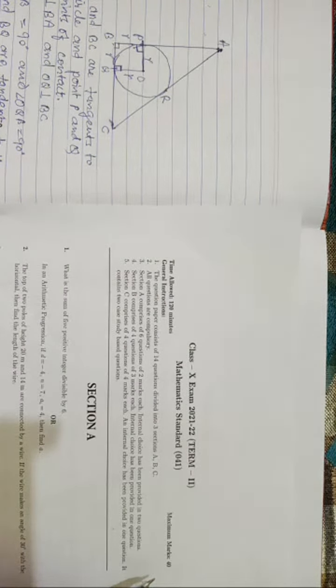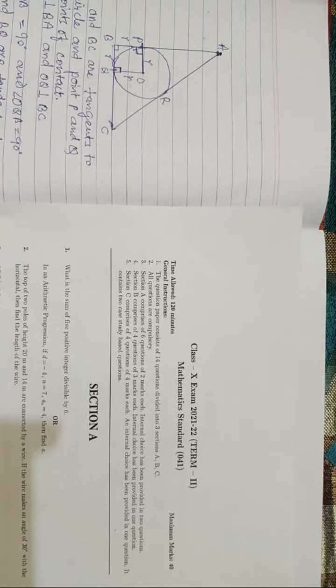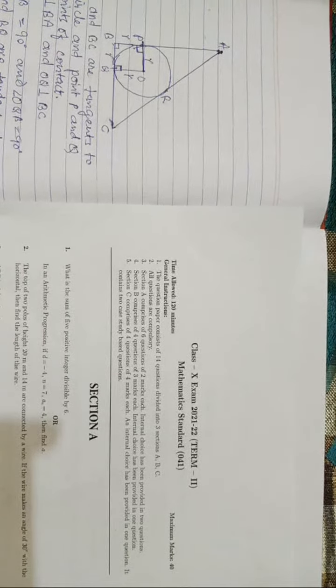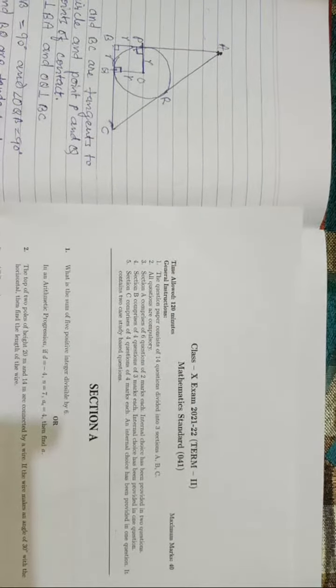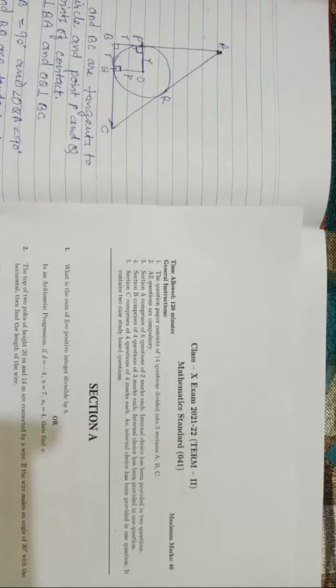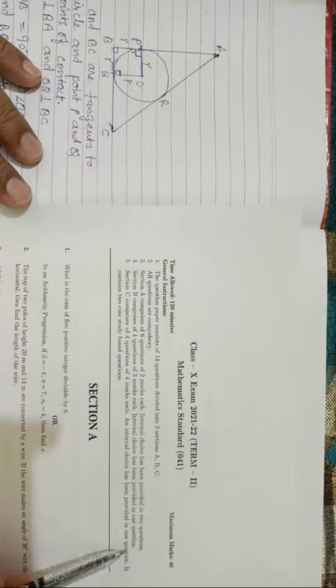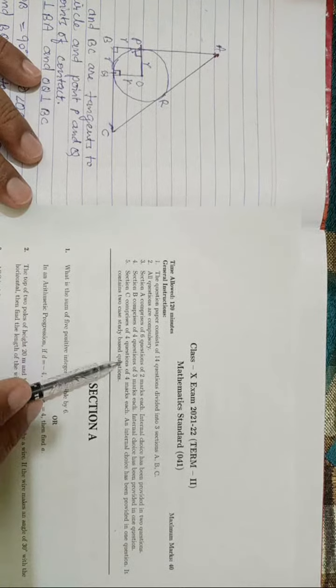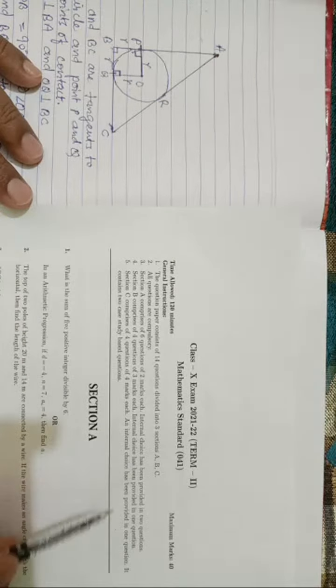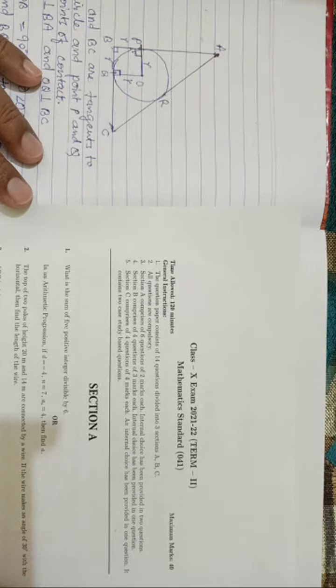This paper consists of 14 questions divided into 3 sections A, B and C. All questions are compulsory. Section A comprises 6 questions of 2 marks each. Internal choice has been given in 2 questions. Section B comprises 4 questions of 3 marks each. Internal choice has been provided in 1 question. Section C comprises 4 questions of 4 marks each. Internal choice has been provided in 1 question. It consists of 2 case study based questions also.